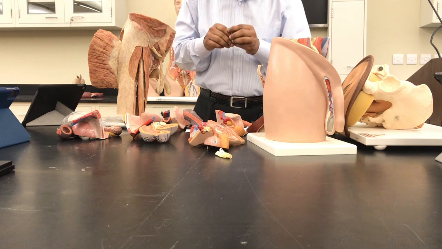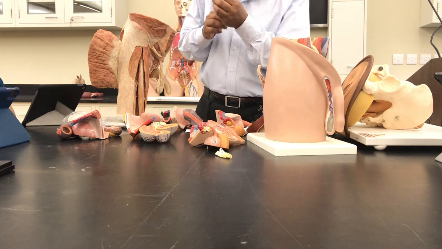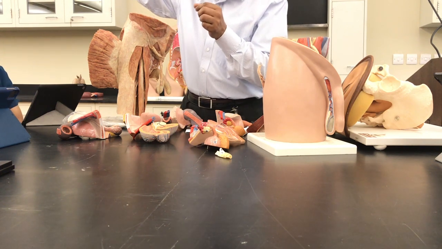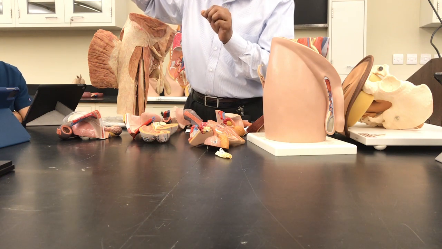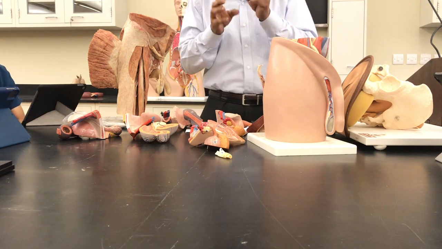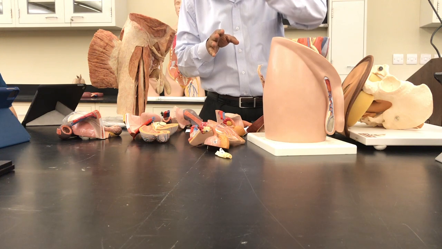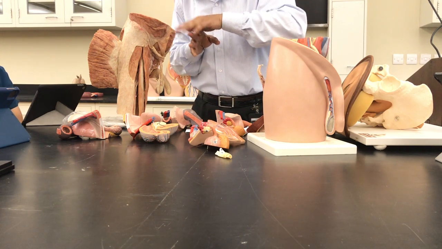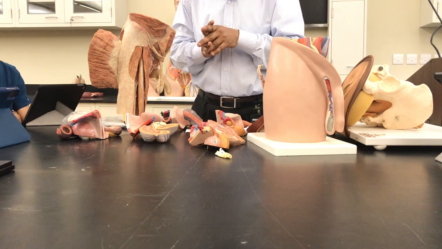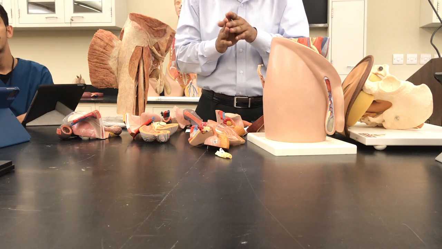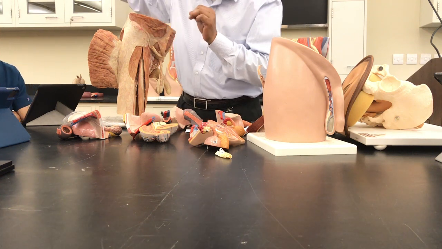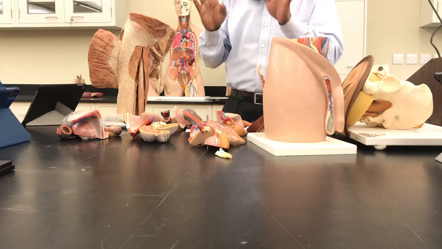The bulbourethral glands are responsible for moistening the tract. The prostate causes a decrease in the pH of the urinary tract to avoid any infection of the tract. So this is their role.